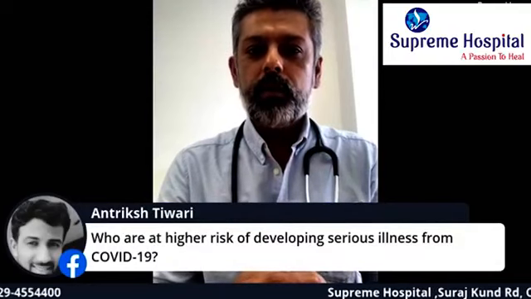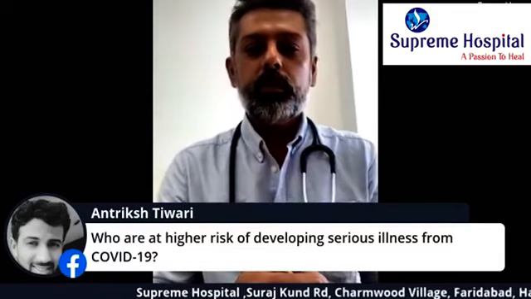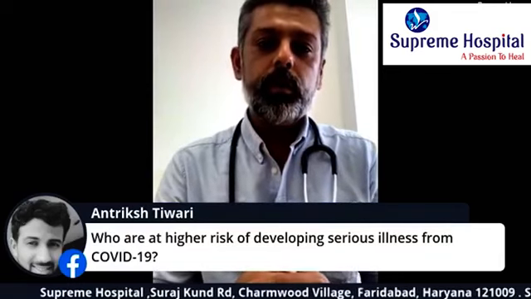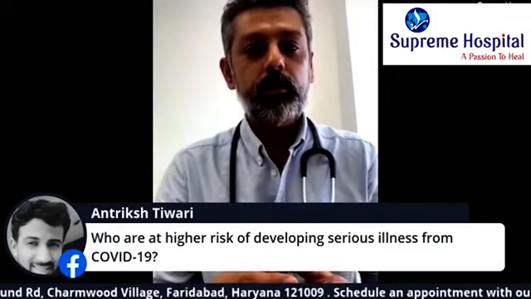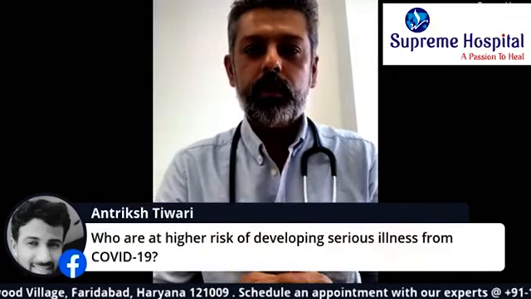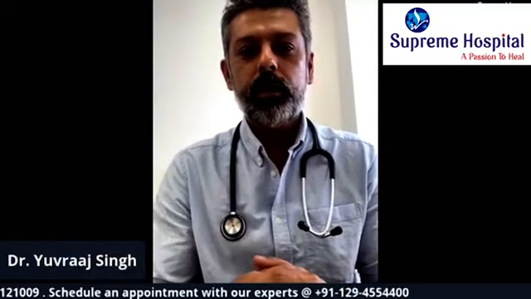Who is at higher risk of developing serious illness from COVID-19? Well, generally people with comorbidities, such as diabetics, people with hypertension, and people who have organ failure states or immunocompromised states. They're at a higher risk of developing serious illness from COVID-19.